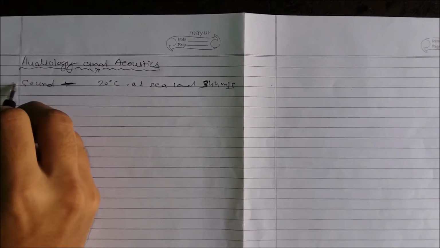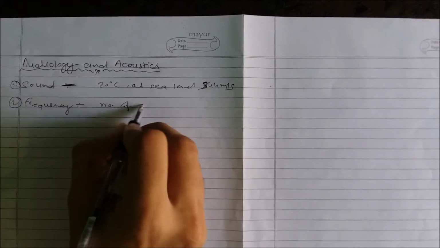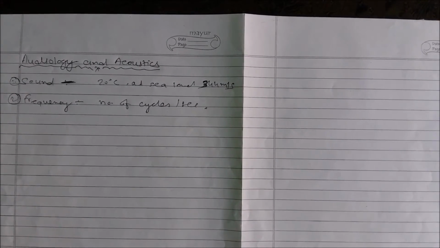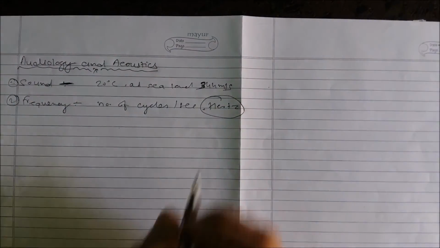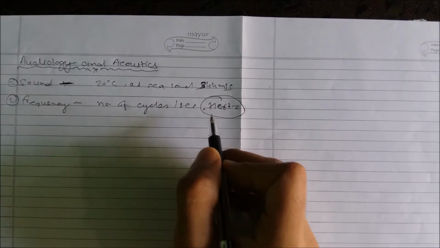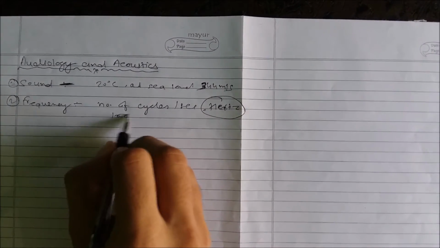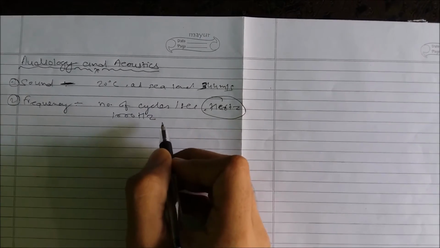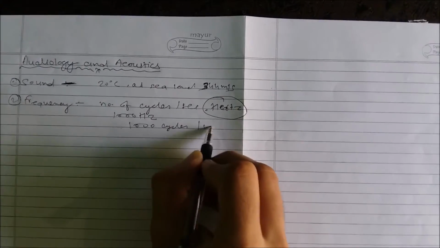Let's go to the next term, that is frequency. What is frequency? It's the number of cycles per second, and its unit is hertz. It's named after the scientist Heinrich Rudolf Hertz. If someone says a sound of 1,000 hertz, then he means that the sound produces 1,000 cycles of vibration per second.